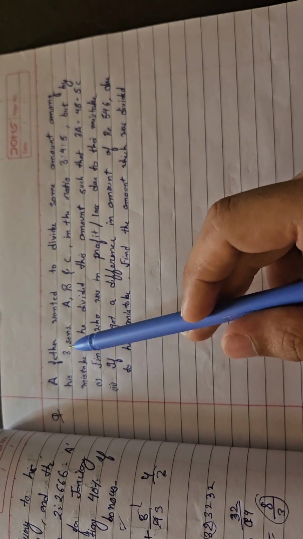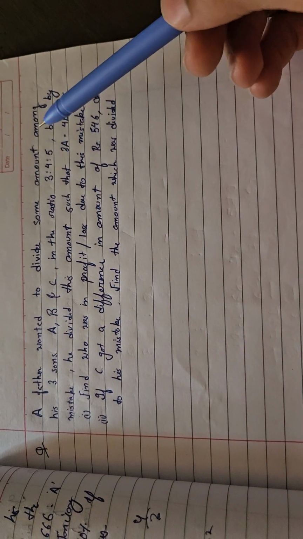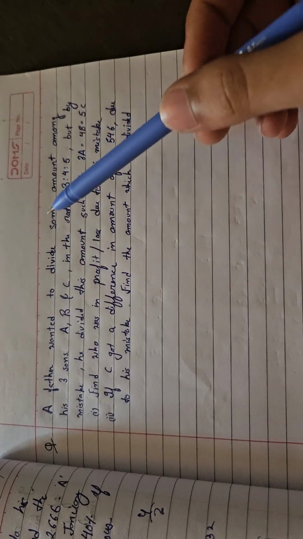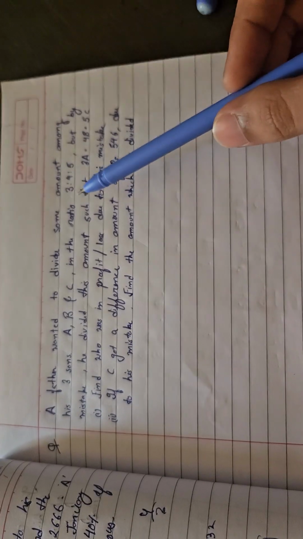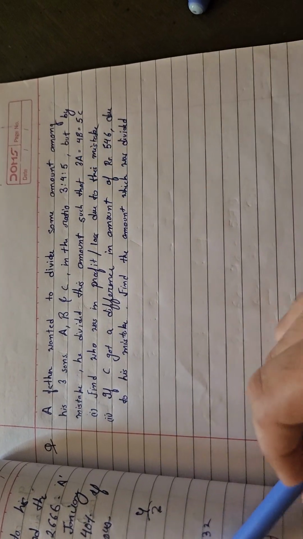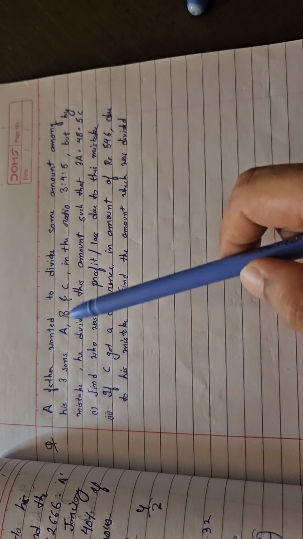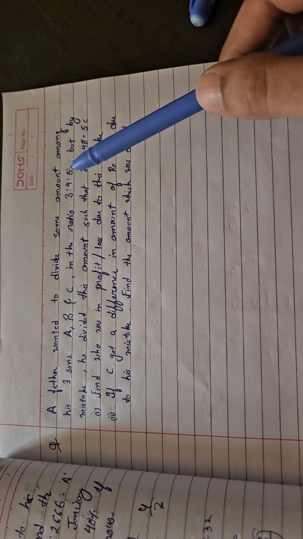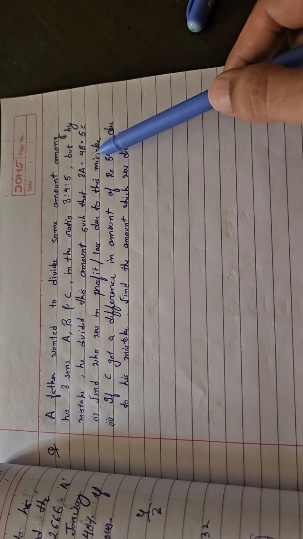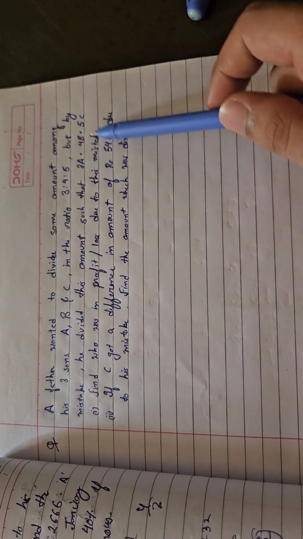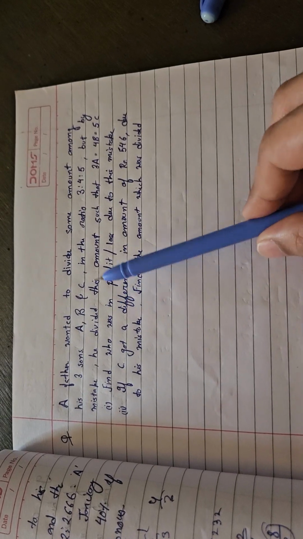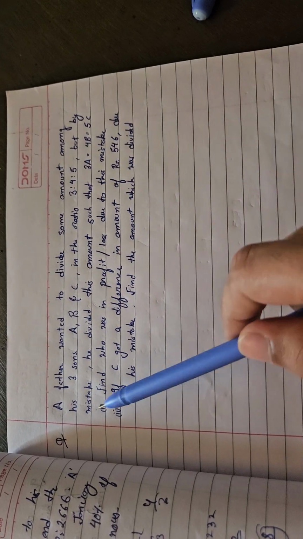The problem says a father wanted to divide some amount among his three sons. The three sons were A, B, and C, and he wanted to divide that amount in the ratio 3 ratio 4 ratio 5. But by mistake, he divides the amount such that 3a equals 4b equals 5c. So he divides the amount in this way. We need to find who was in profit and who was in loss due to this mistake.